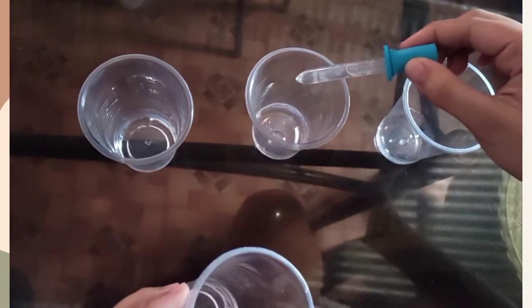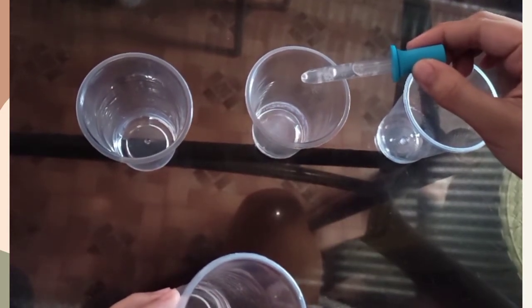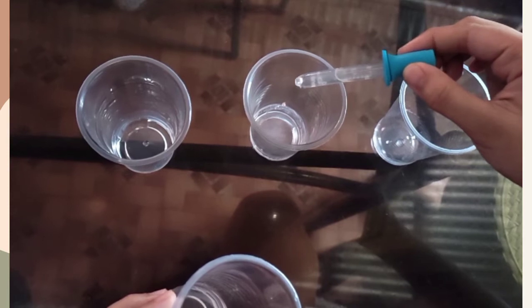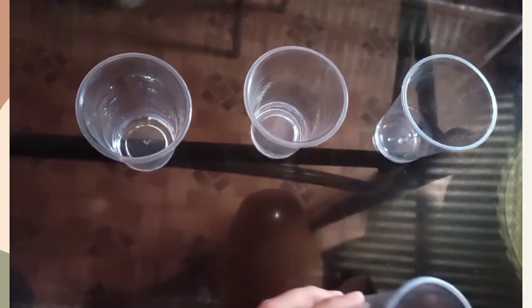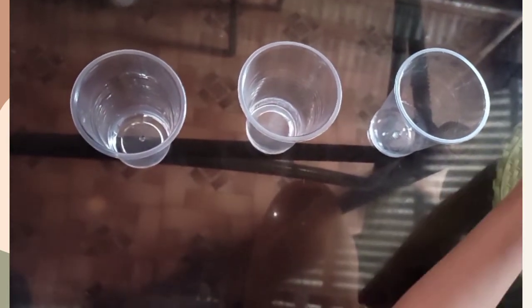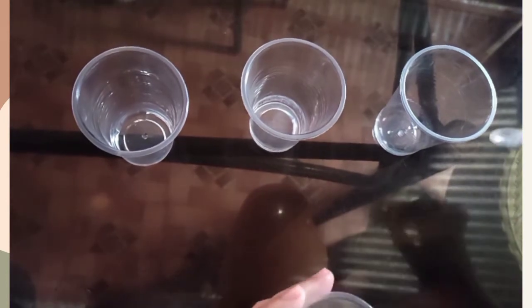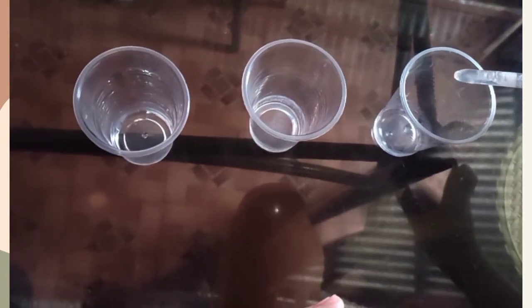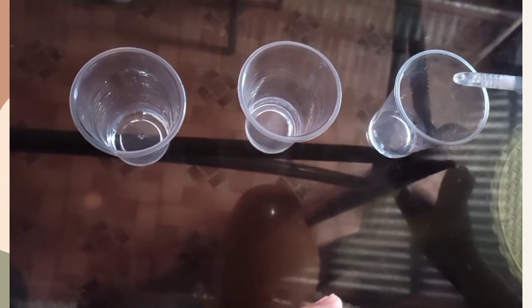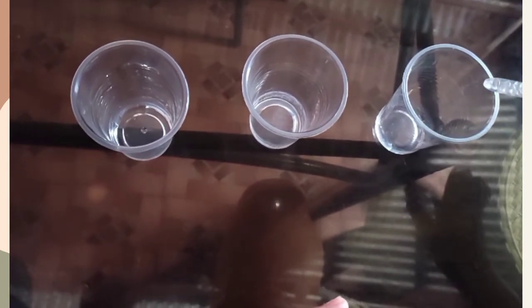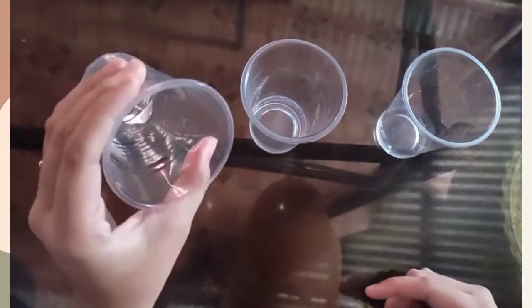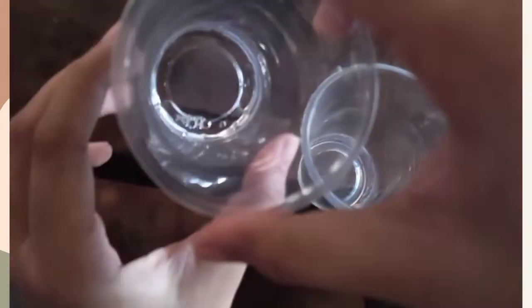Then drops of alcohol into the second container. Then drops of gasoline into the third container. Then shake each container and observe.